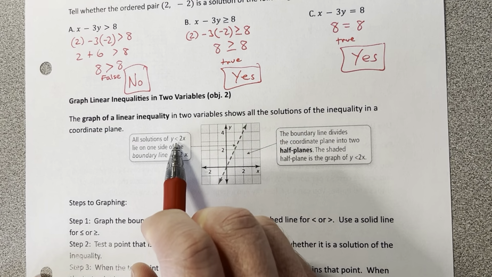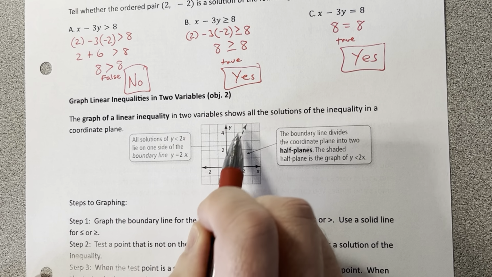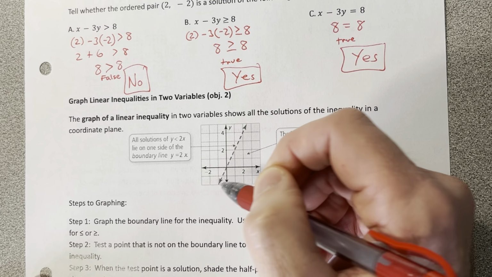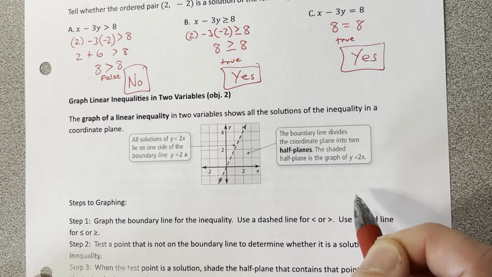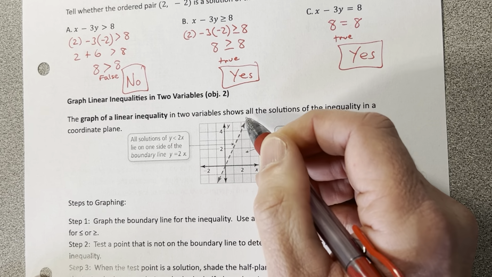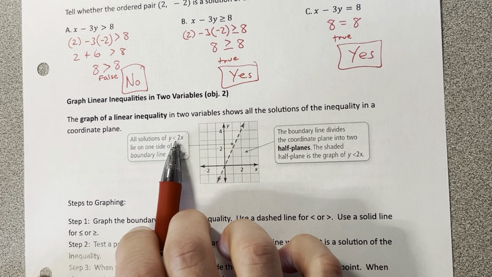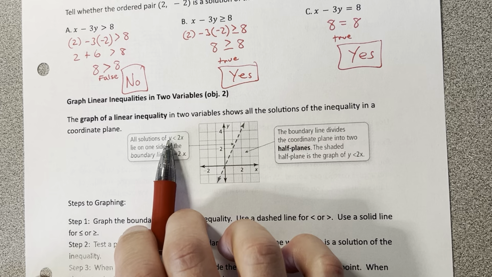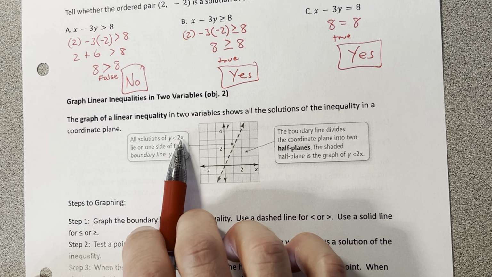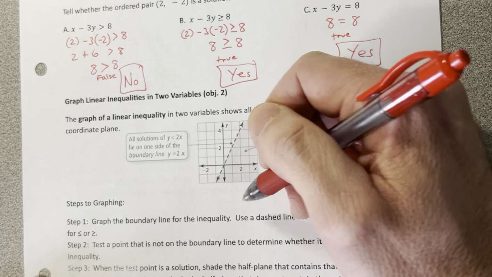And because it's less than, we can't be on the line. So what we do is we do dashes. When we were doing strictly number lines, we would do circles. We can't be the number. In this case, we can't be the line, but it says it needs to be less than 2x. Well, we're talking about y. Y values, or the y needs to be less than 2x. So I know that you would shade below.